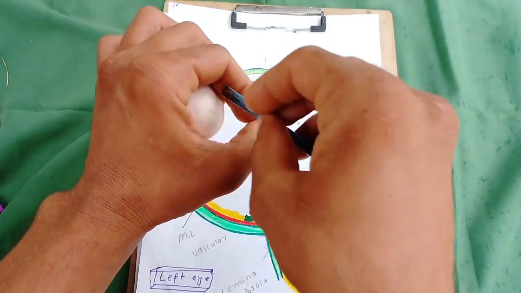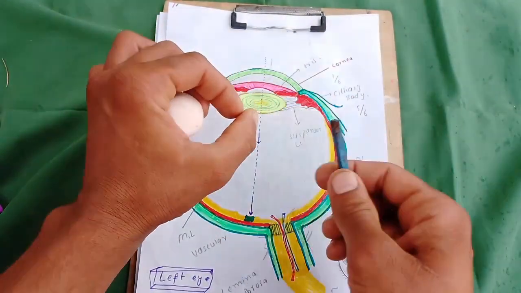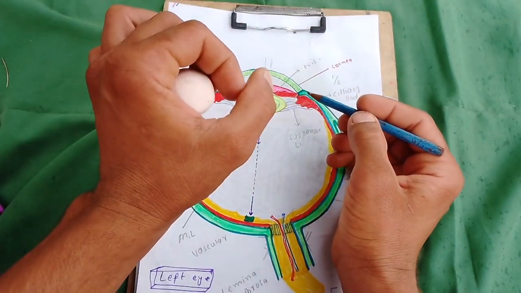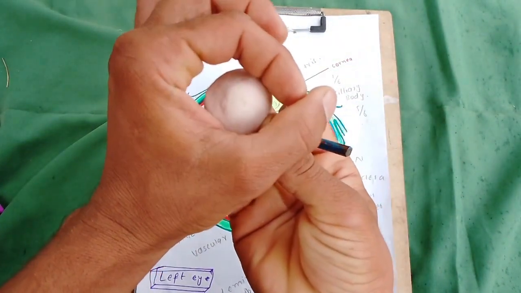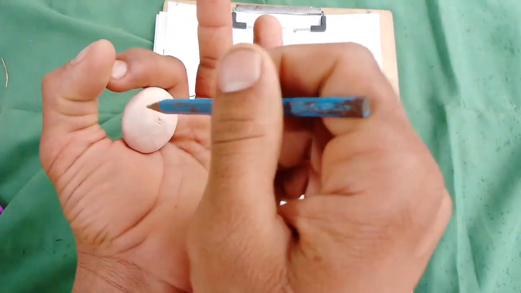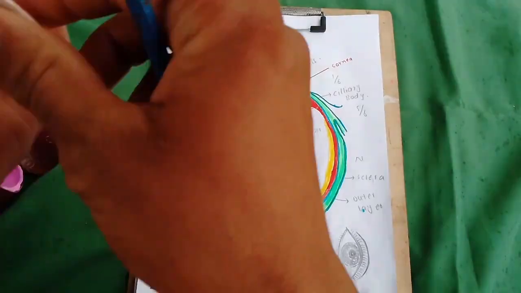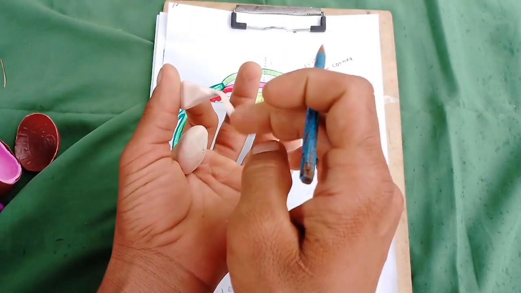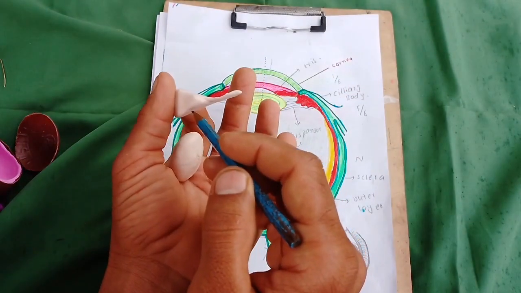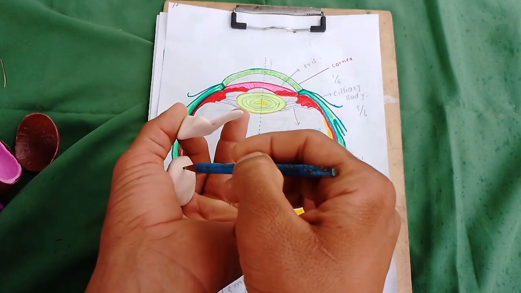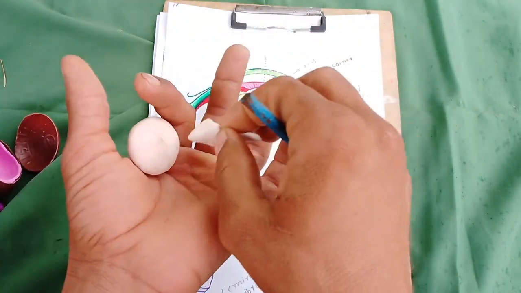So this hole is called the pupil. What is the pupil? The pupil is the hole which is made by the iris. The lens is present posterior, and it is tightened by the suspensory ligament from all sides, just like this one. This triangle is the choroid. This is the ciliary body, and there are many suspensory ligaments.